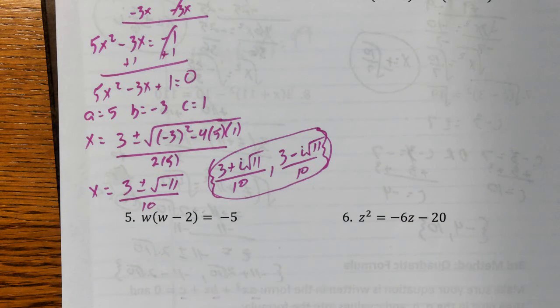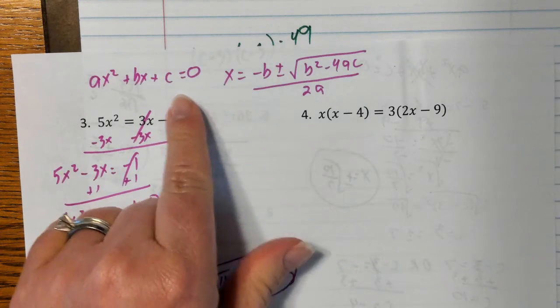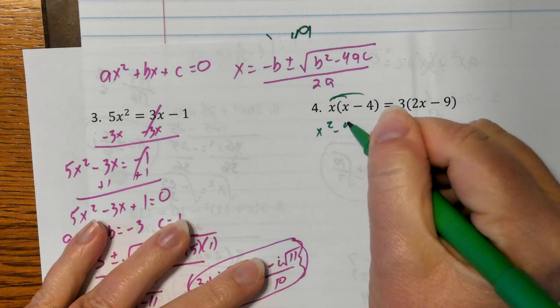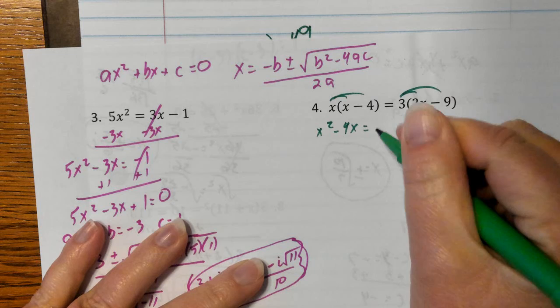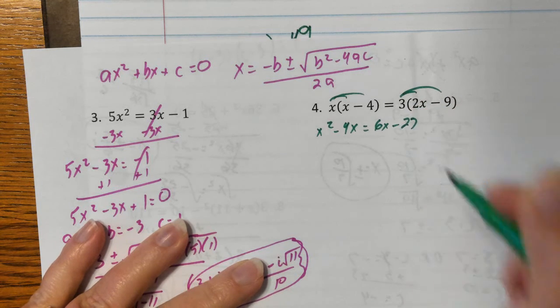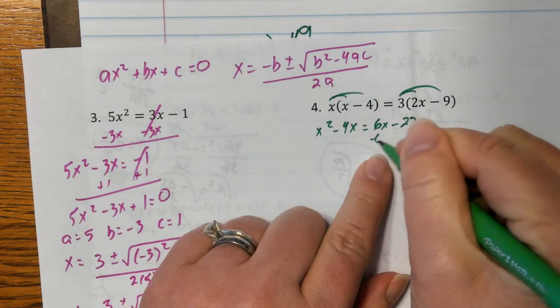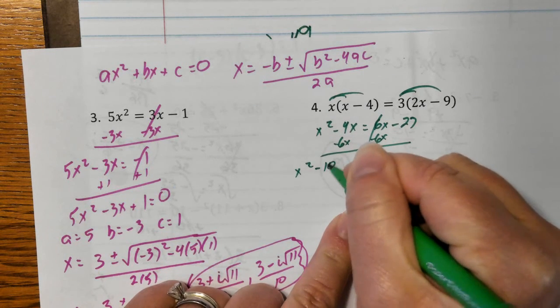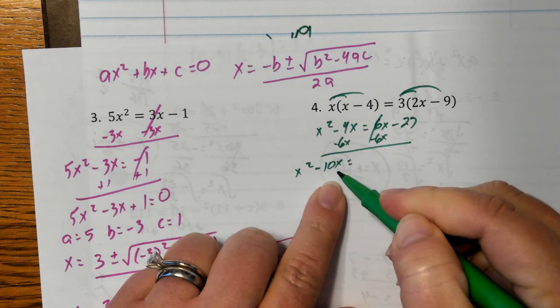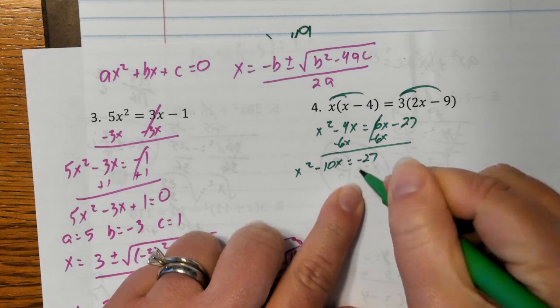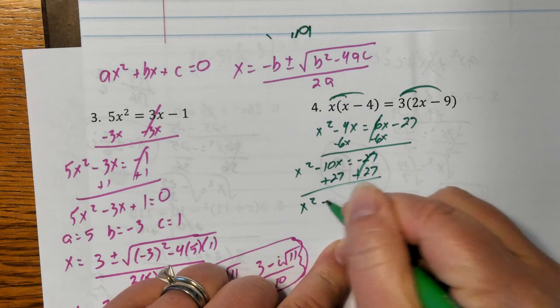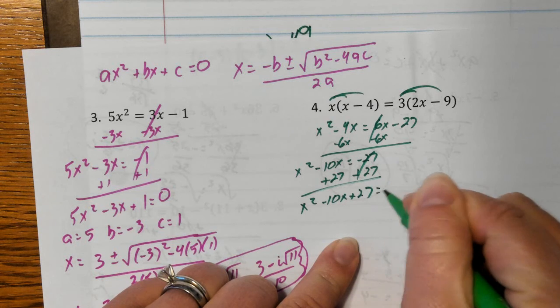Okay, number 4, we are going to need to set it up in ax squared plus bx plus c equals 0 format. So that means I'm going to have to do some distributing here. x squared minus 4x equals 6x minus 27. I need it equal to 0, so I'm going to minus 6x on both sides. x squared minus 10x, negative 4x, negative 6x is negative 10x, equals negative 27. I'm going to add a 27 on both sides so that I can have it equal to 0. x squared minus 10x plus 27 equals 0.